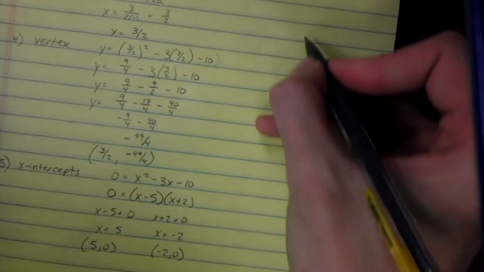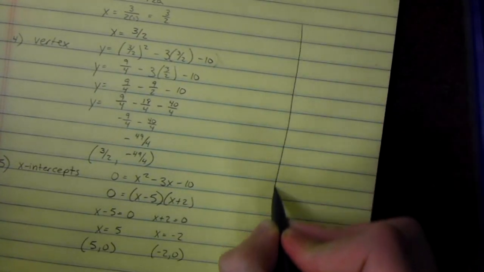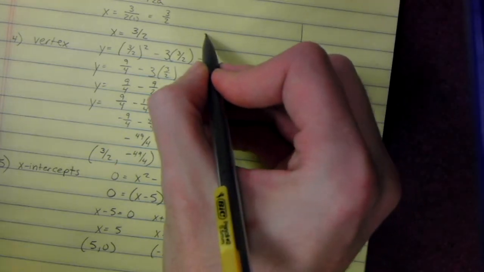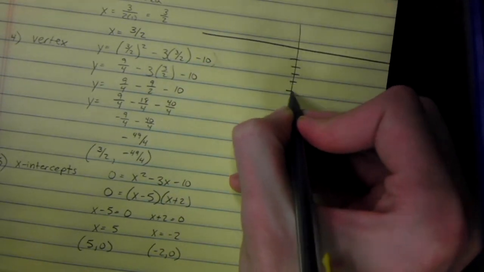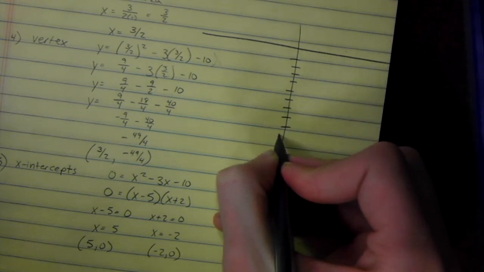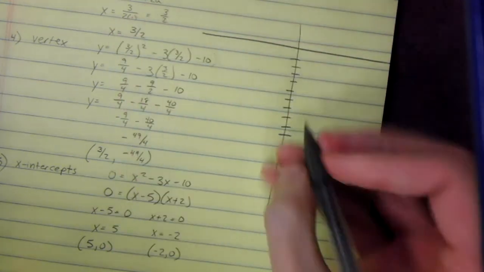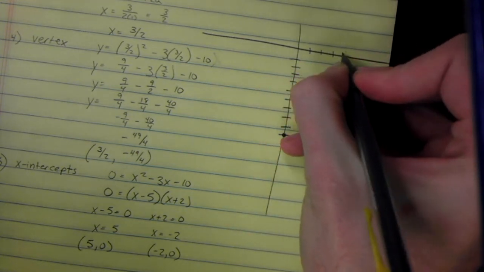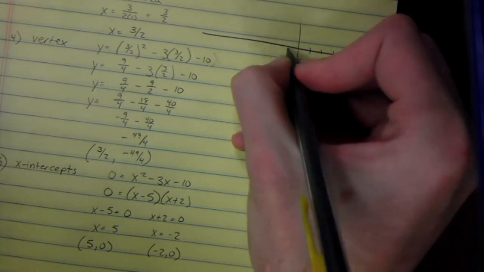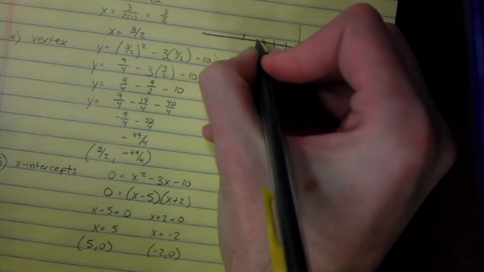So we can make ourselves a rough sketch over here of what the graph's going to look like. We have our y-intercept at -10.